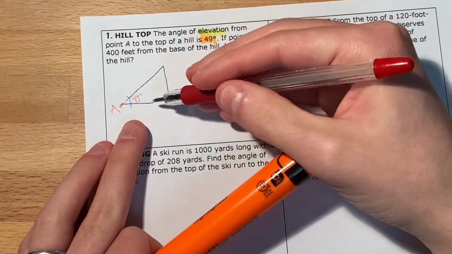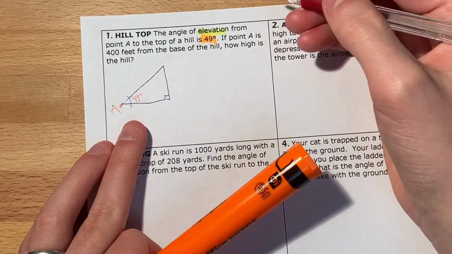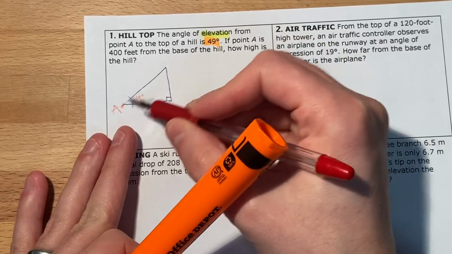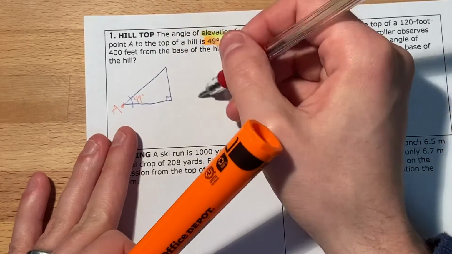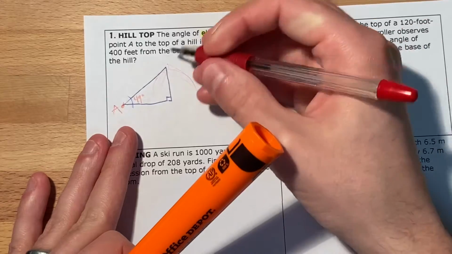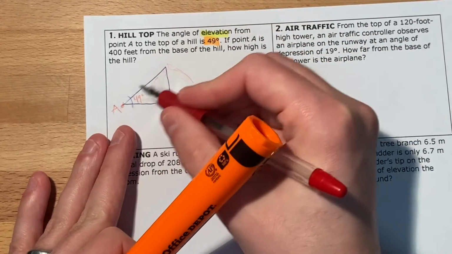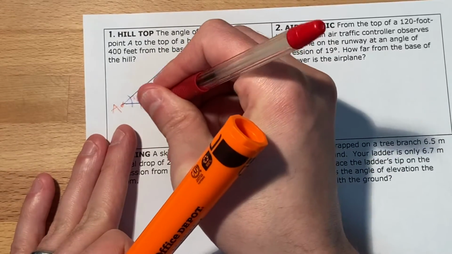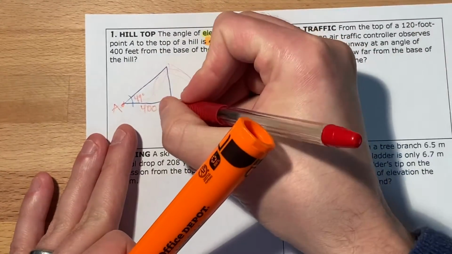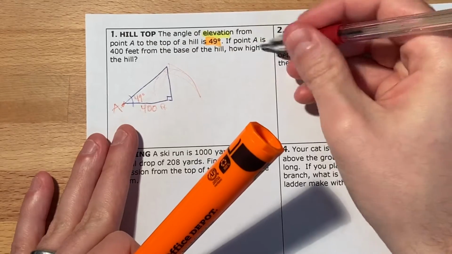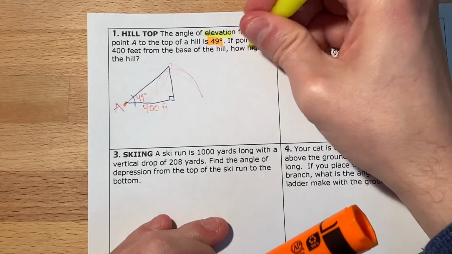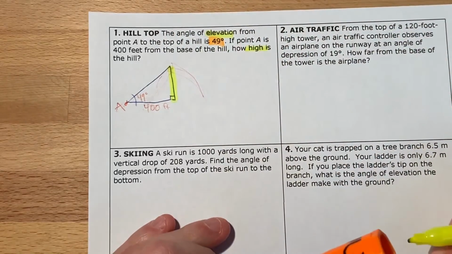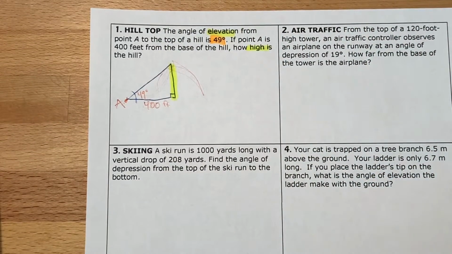If point A is 400 feet from the base of the hill, it's not saying that A is 400 feet from the top of the hill. So this is apparently the hill, the hill is here. It's saying it's 400 feet from the base of the hill. So it's trying to say that this is 400 feet. And then it's asking how high is the hill. So that's going to be this right here. This is what it's asking. How high is the hill?